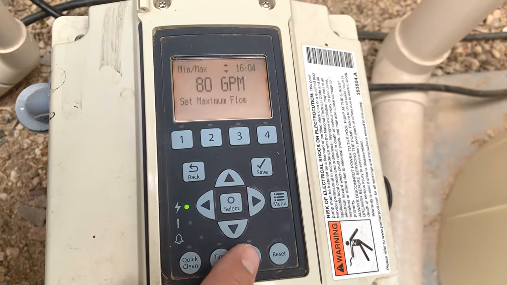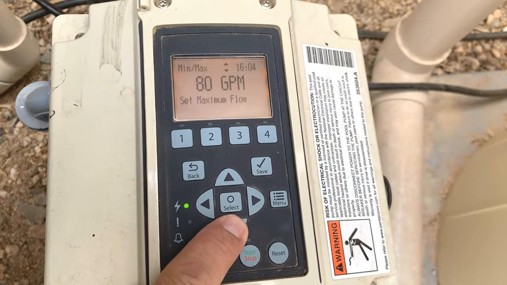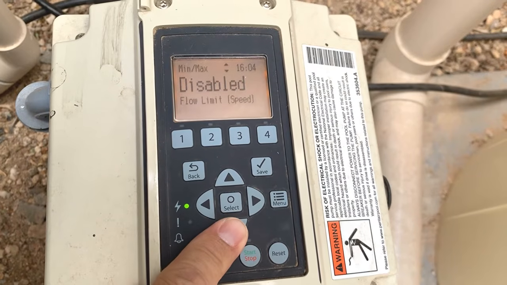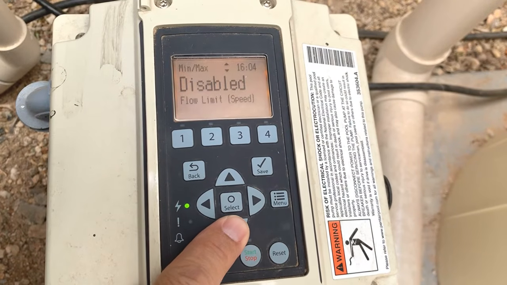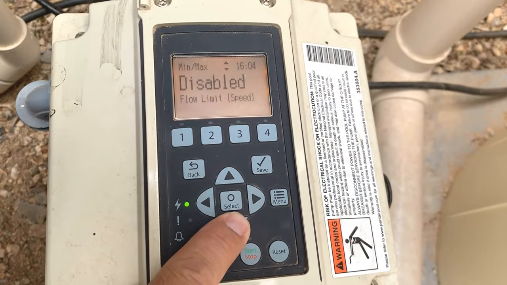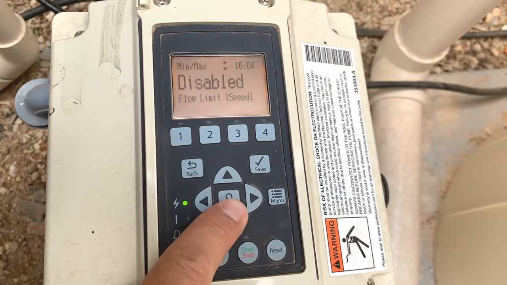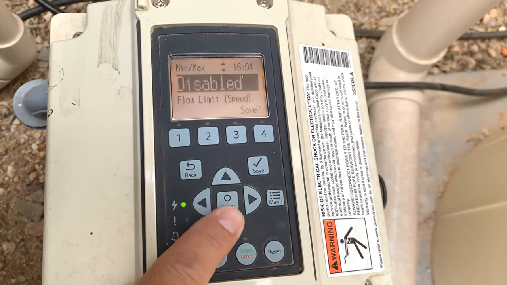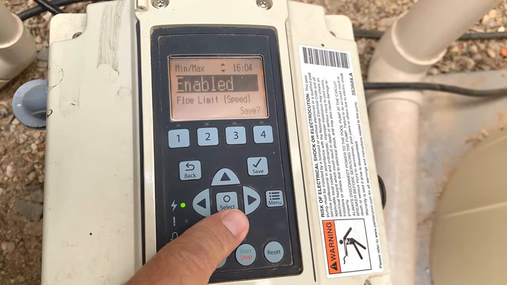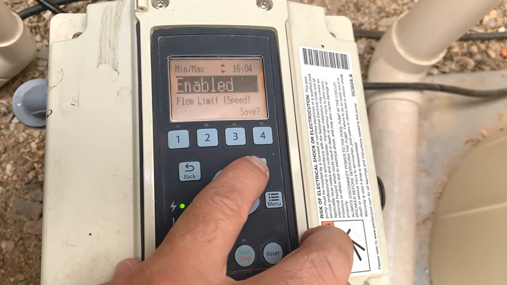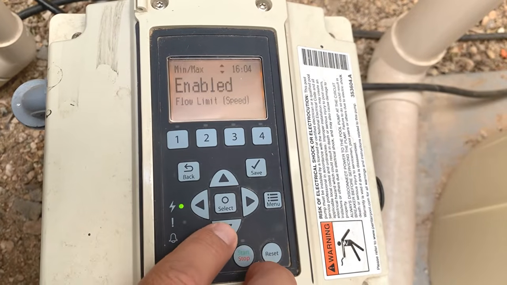Once I've set the gallons per minute, I'm going to press the down arrow again. You'll see that the flow limit itself is disabled, meaning it doesn't matter what I put in there unless I enable this, which I will do right now. Enable and press save.